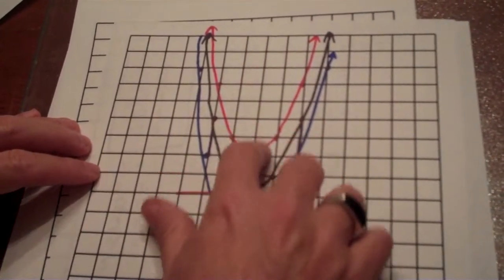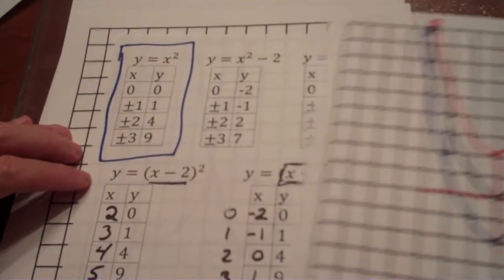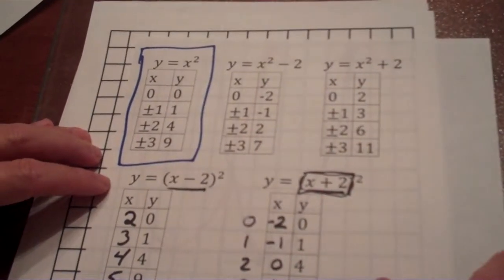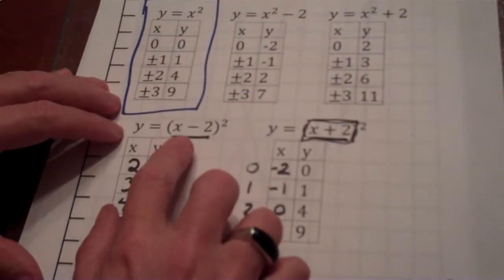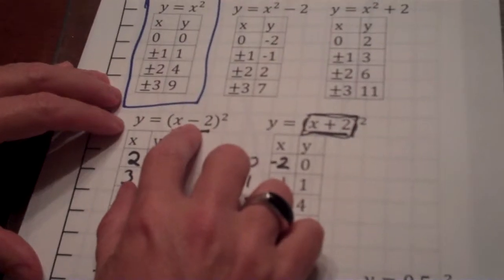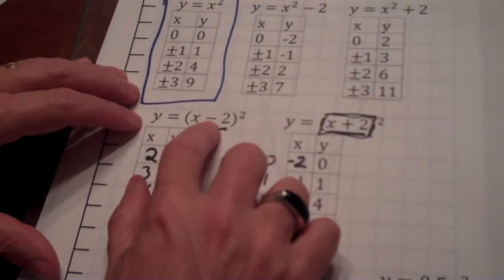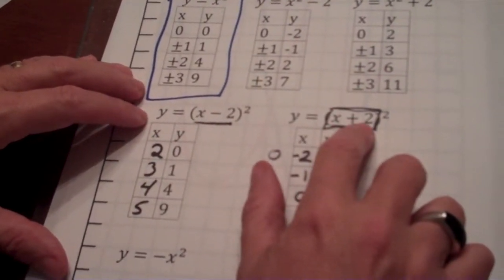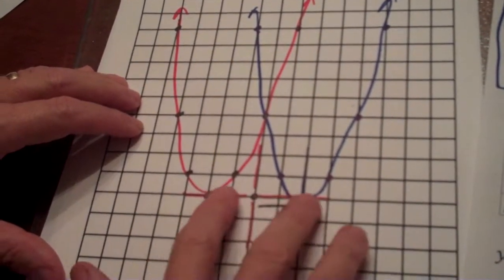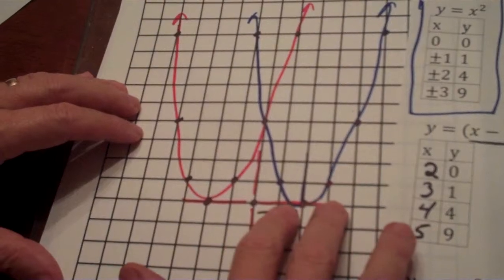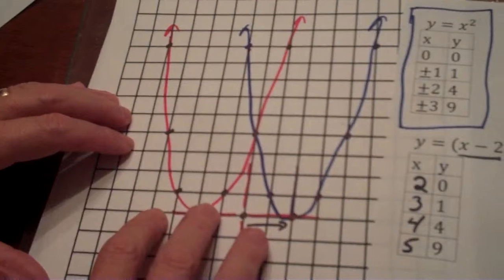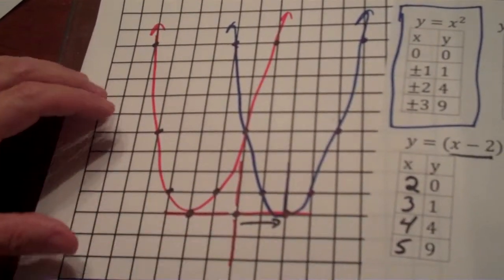Originally, I moved the graph up or down, and it was very logical. If you had a minus 2, you moved the graph down 2. If you had a plus 2, you moved it up 2. It's harder with the x's. You have to think in reverse. So if inside that parenthesis you're subtracting 2 from the x, that really means the graph shifts to the right. And if you're adding 2 to the x, that means you're really shifting the graph to the left. So I ended up with the minus 2 shifted to the right, and the plus 2 actually shifted to the left.